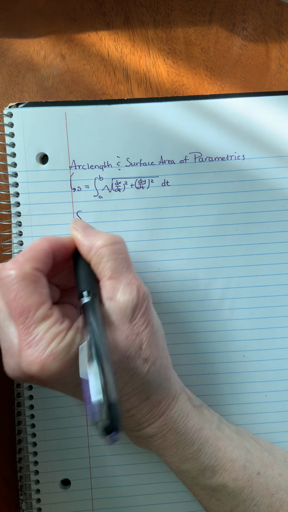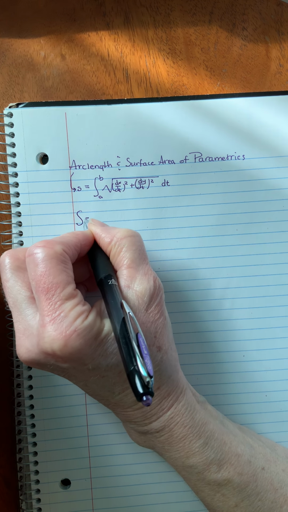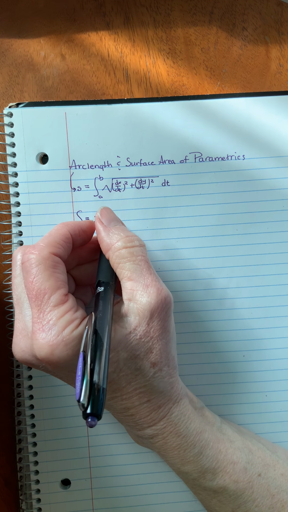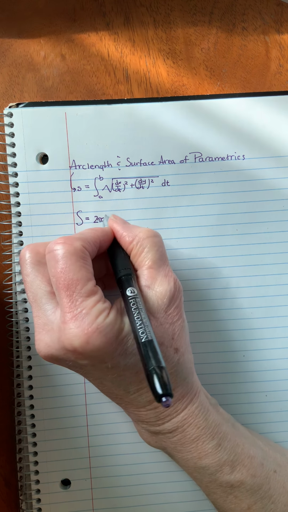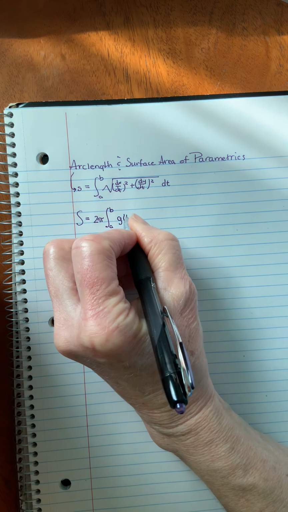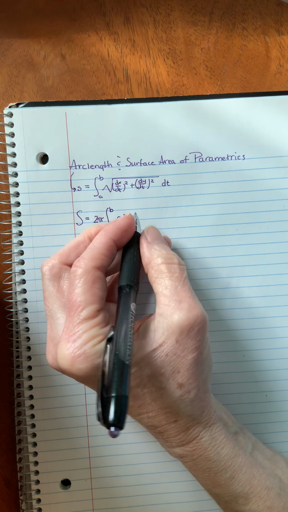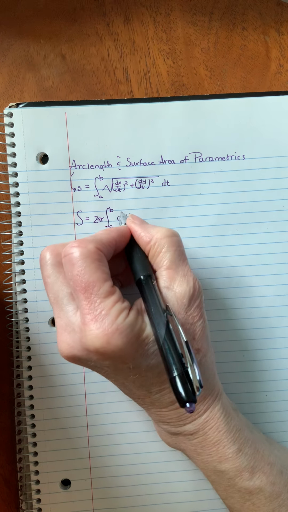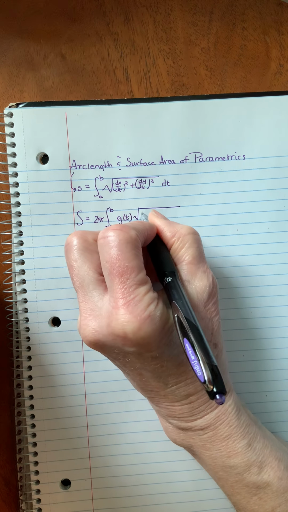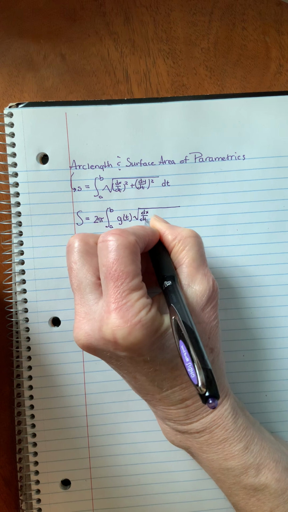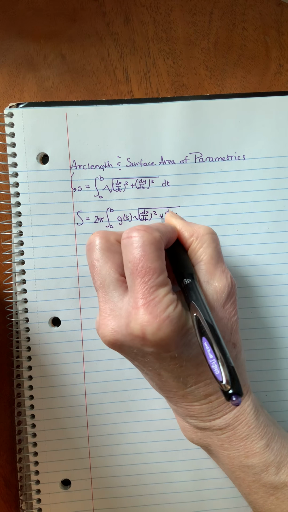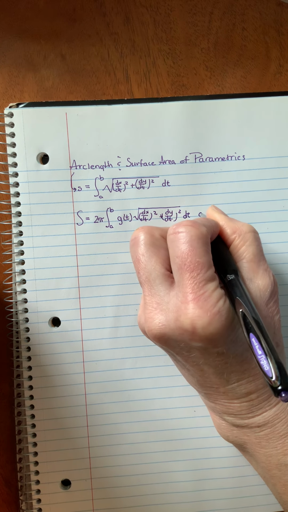Surface area is capital S, and that one is 2 pi. You might remember surface area formula from before at some point. So it's 2 pi, the value a to b, and then if you put g of t here, that's the y value, then we will be going about the x-axis. So let me write that down, but we've got dx dt squared plus dy dt squared dt. So this one is about x.